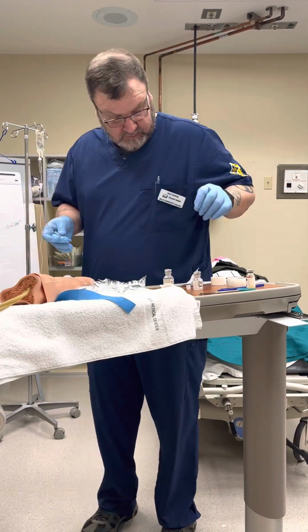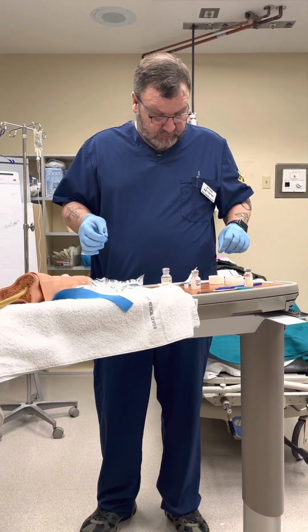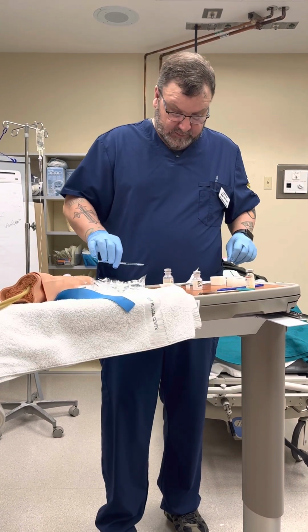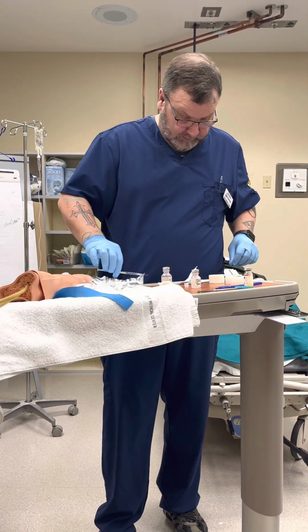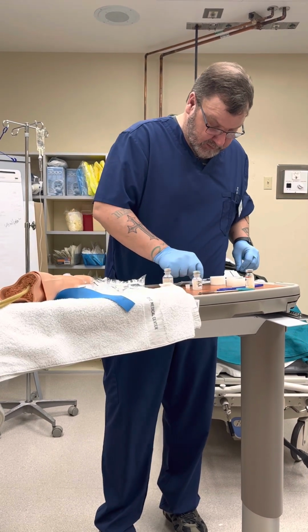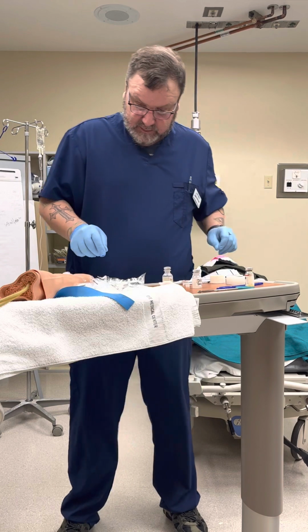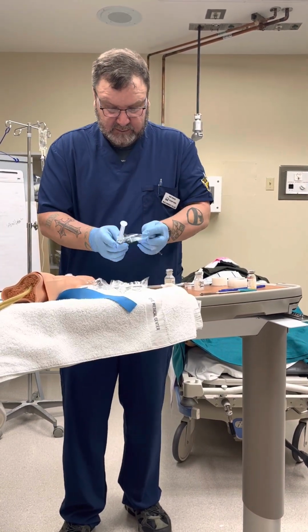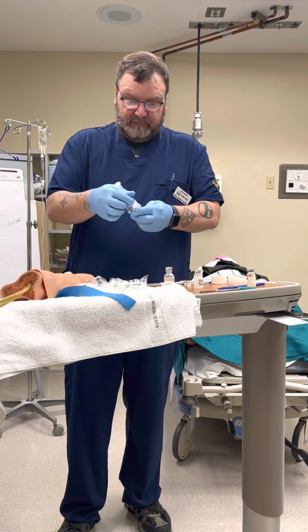So now I need to flush this. So I would do the swoop and scoop method for my needle. I will take out my flush.